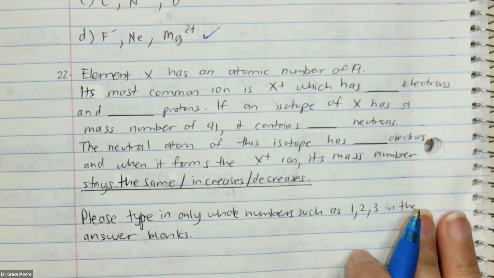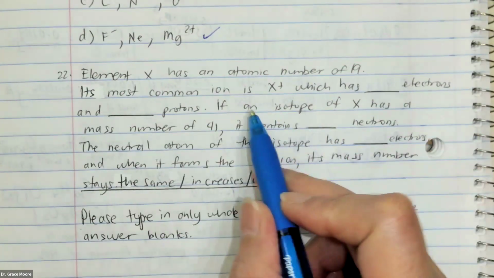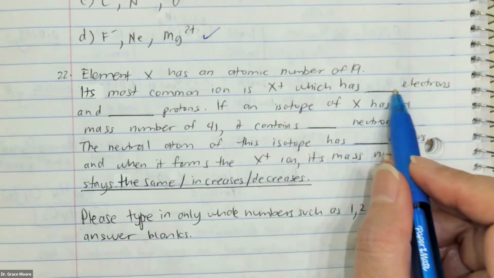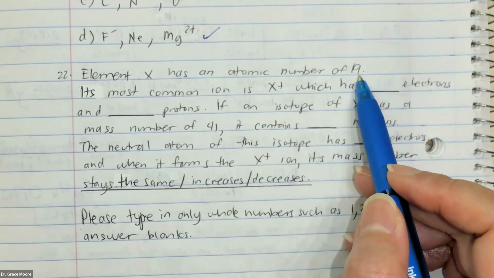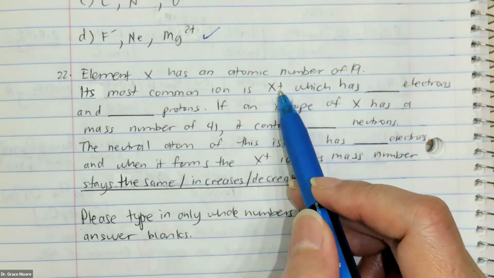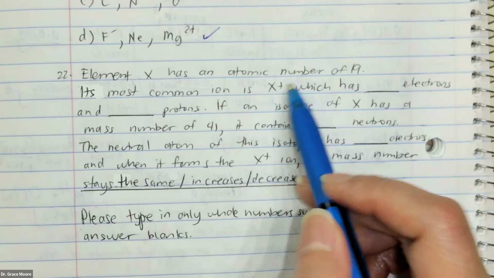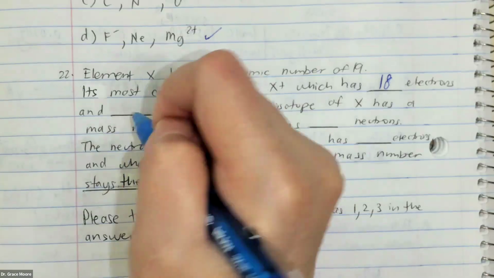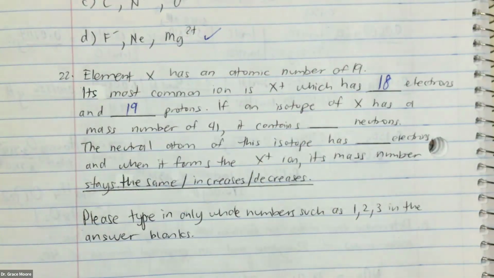But this is a hypothetical question. It says its common ion is X plus, which has how many electrons? Well, it has 19 protons, and if it's lost 1 electron to get X plus, it would have 18 electrons. Agree? And it will have 19 protons.